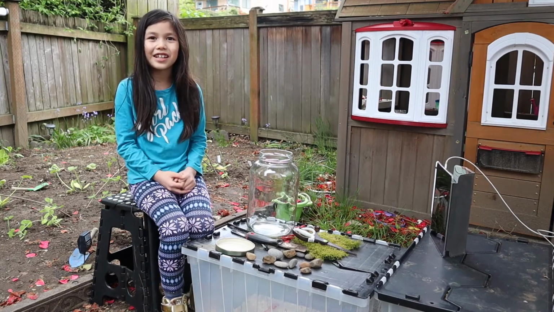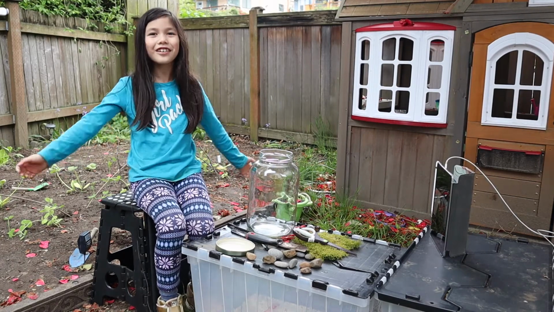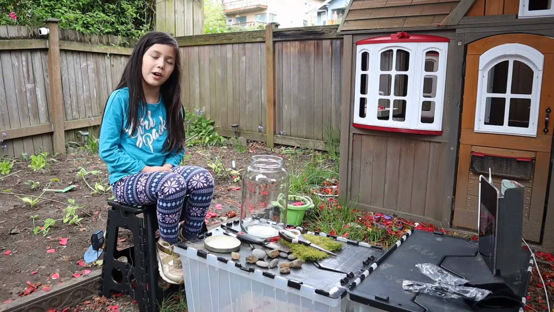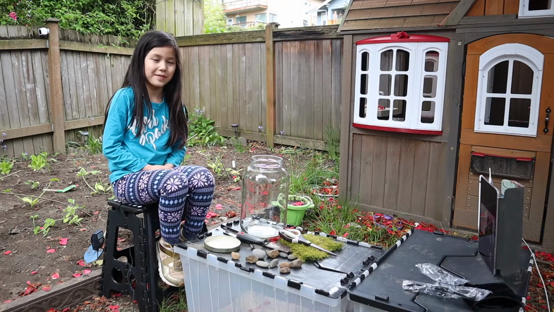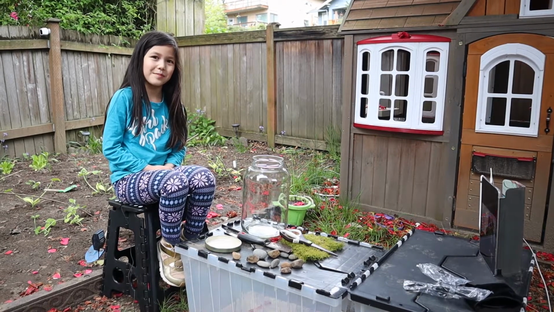Maya the Science Kid. Today, I'm going to make a terrarium. Miss Maria has been helping me, and she's been helping me learn about the ecosystem. We're going to make a mini ecosystem today.